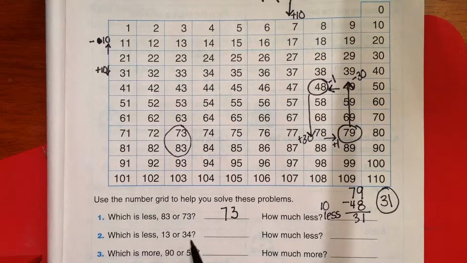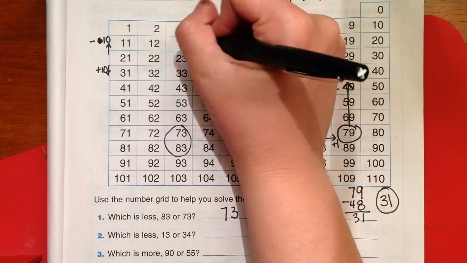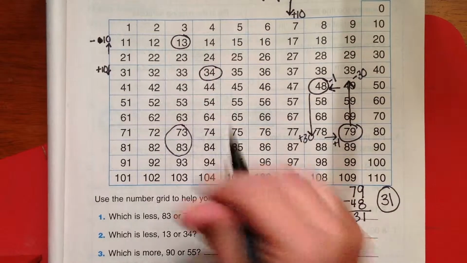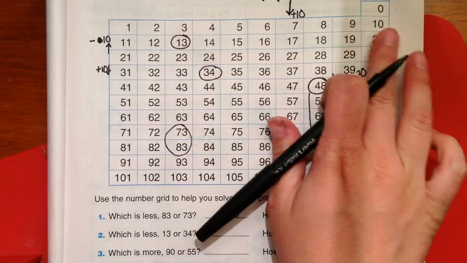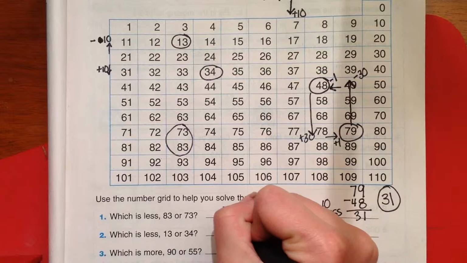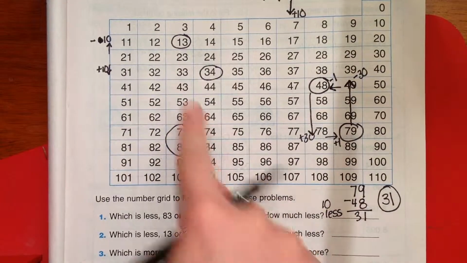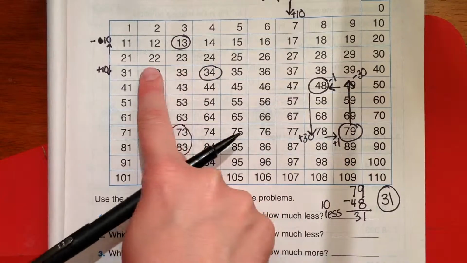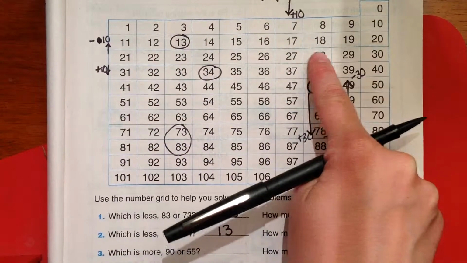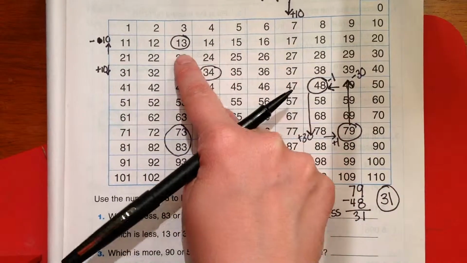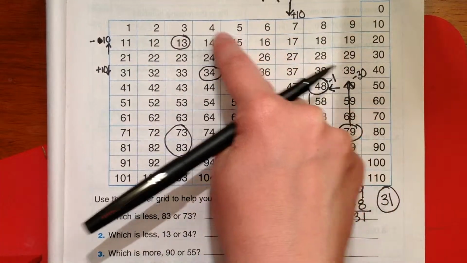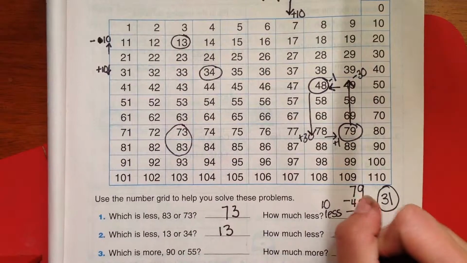For example, you might have tried which is less, 13 or 34. So here we have the number 13 and here we have the number 34. You can see that 13 is less because it's closer to 0. How much less? Again, your mathematician could count back 1, 2, 3, 4, 5, 6, 7, 8, 9, 10, 11, 12, 13, 14, 15, 16, 17, 18, 19, 20, 21.